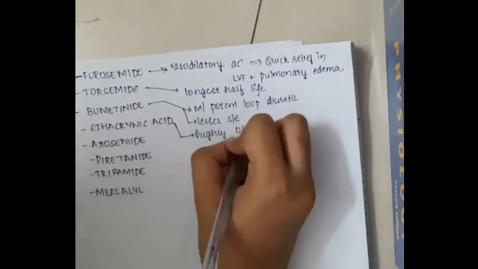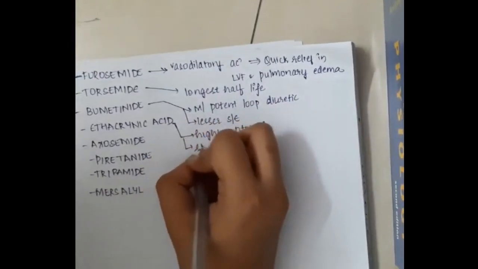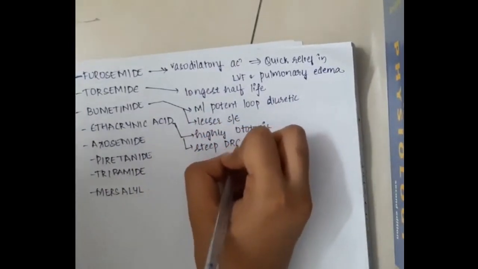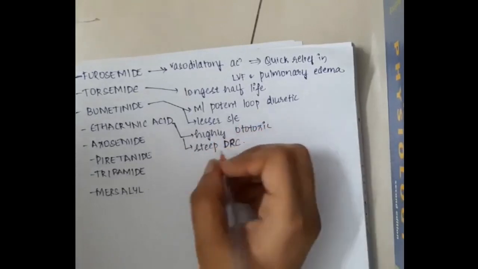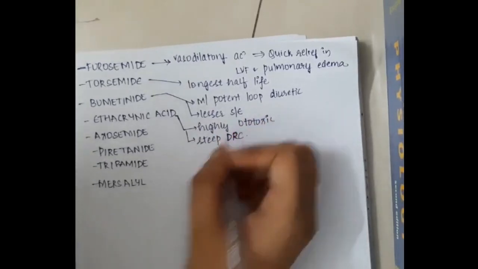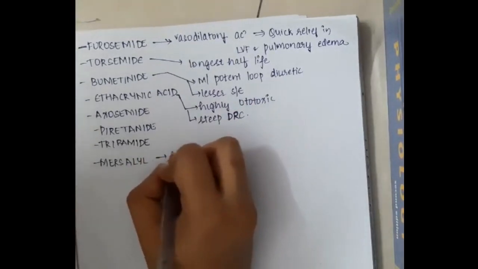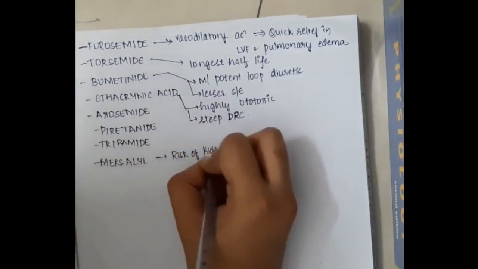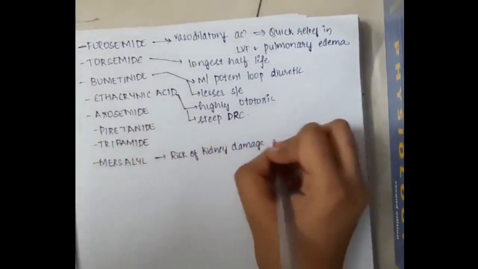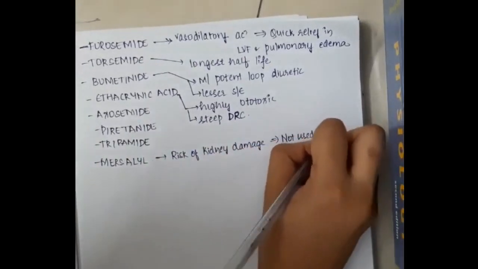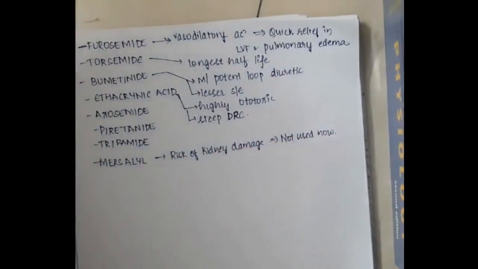Then we have ethacrynic acid. Ethacrynic acid is a highly ototoxic drug, and it has a steep dose response curve. Then mersalyl increases the risk of kidney damage, so it is not used now.